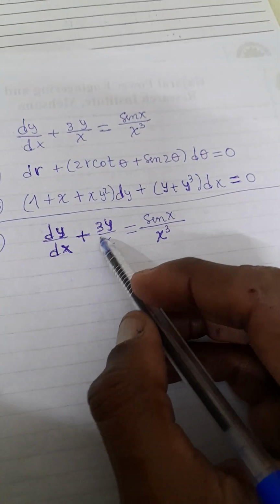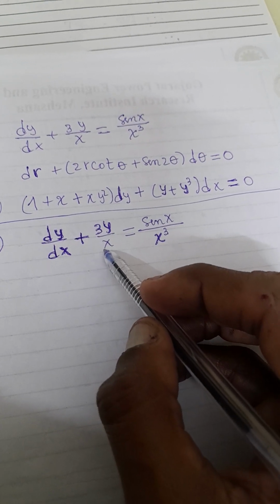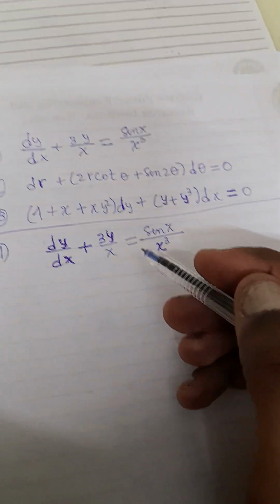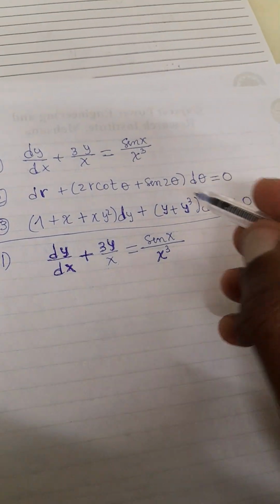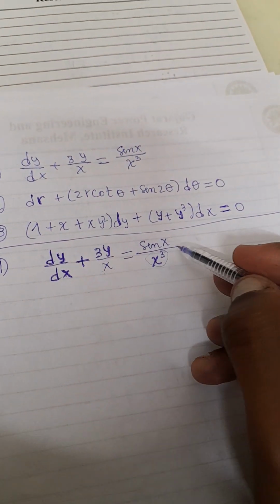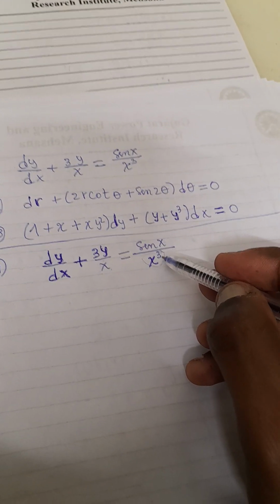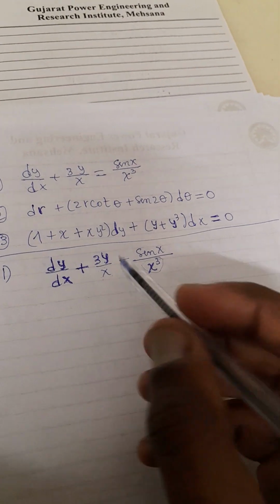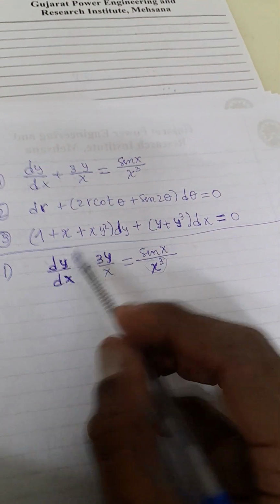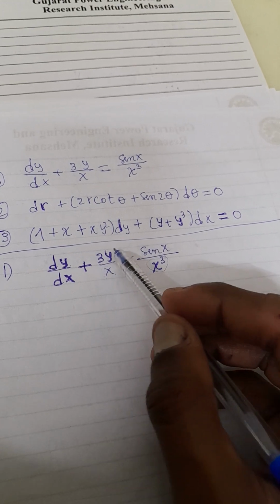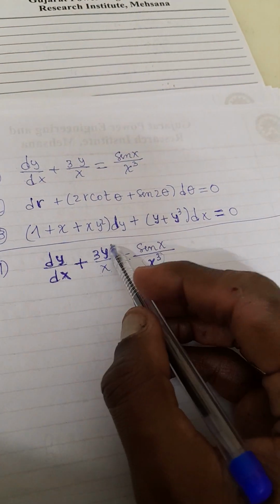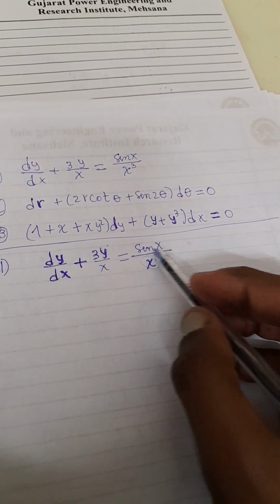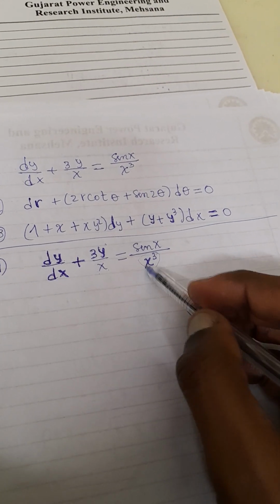Check. Here you have 1 by x. Here you have x. It is linear. Nice. Here x is linear. But here, is that linear? No, x cubed. So to solve this one, the derivative must be linear, and the dependent variable must also be linear. What do I mean by linear? It must be raised to power 1. And here you can see sine of x cannot be linear, and x cubed cannot be linear.